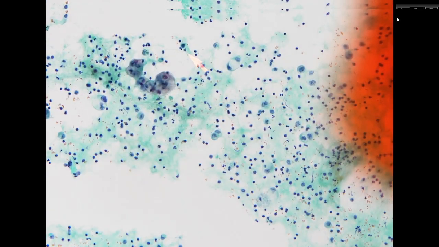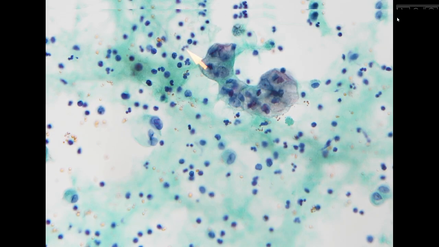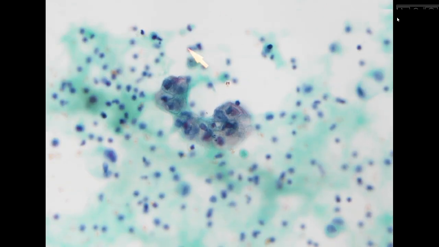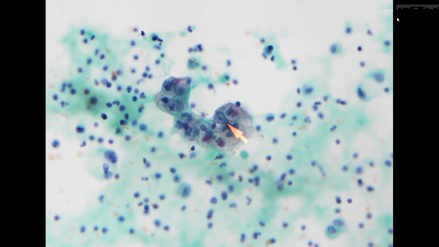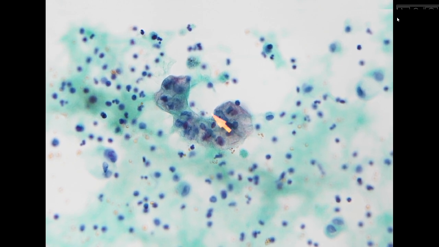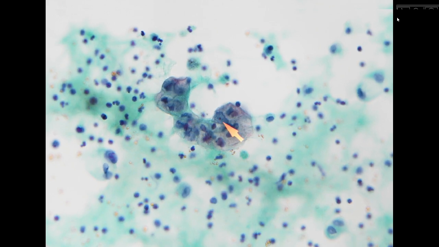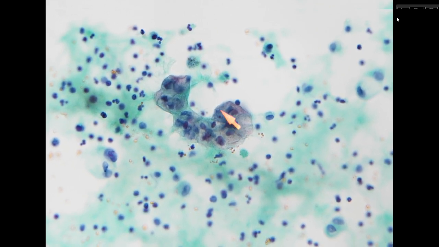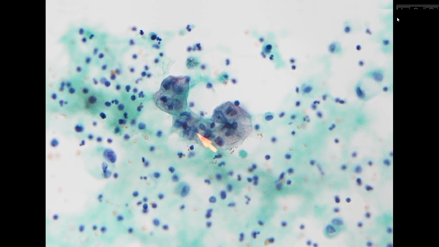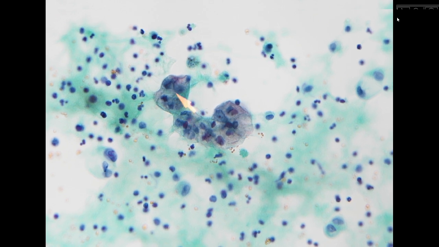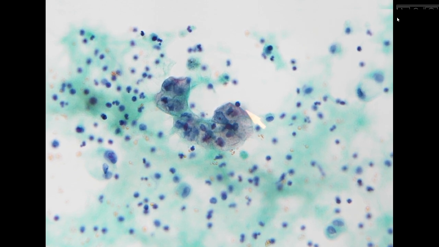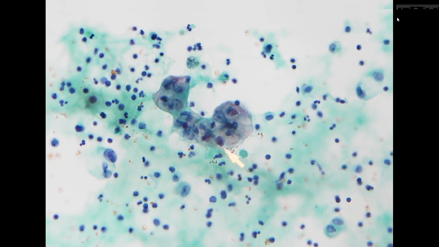When we go to higher power to see this cluster, it is very obvious that we can appreciate nuclear atypia. The nucleus is actually triangle shaped with prominent nucleoli and vesicular chromatin. So this looks like an adenocarcinoma with a three-dimensional glandular architecture. What is not common is that in the cytoplasm, we can appreciate plenty of intracytoplasmic mucin.